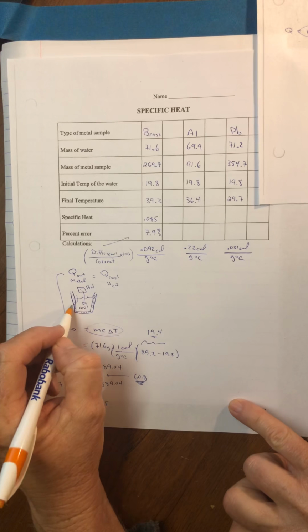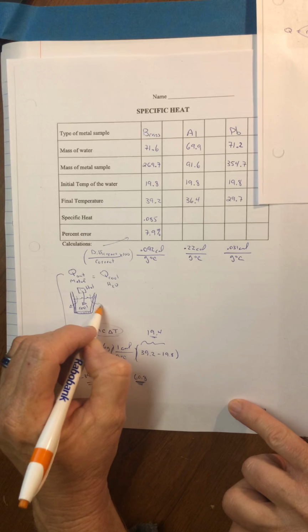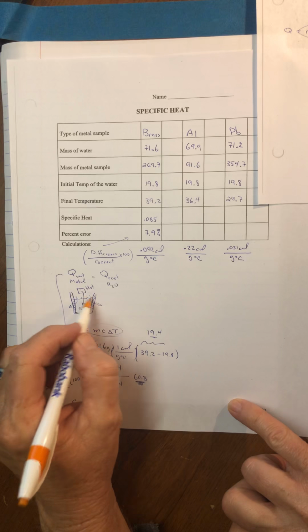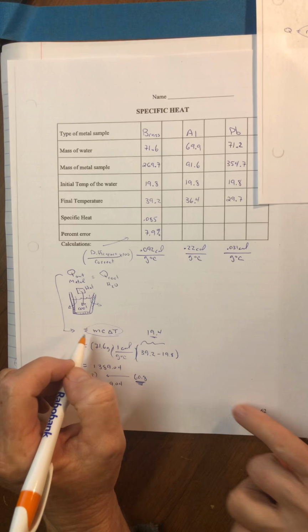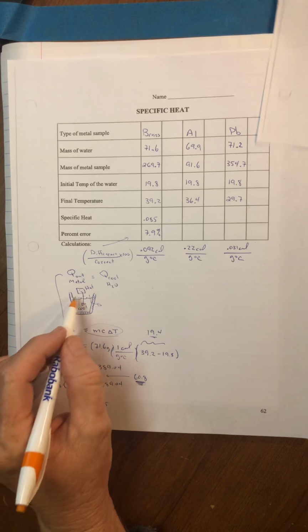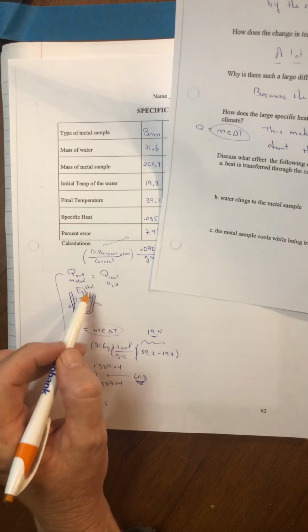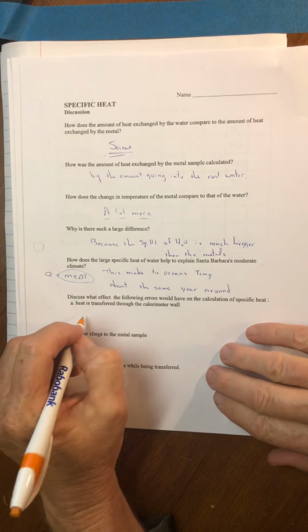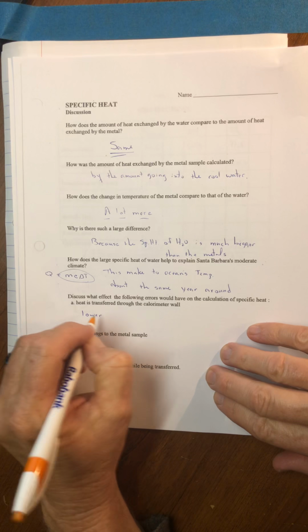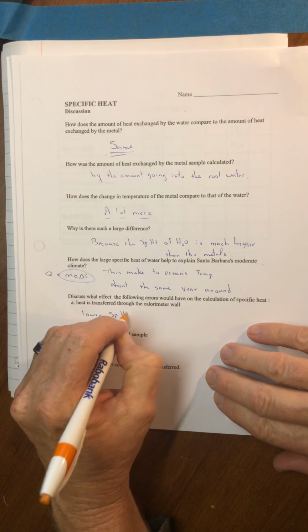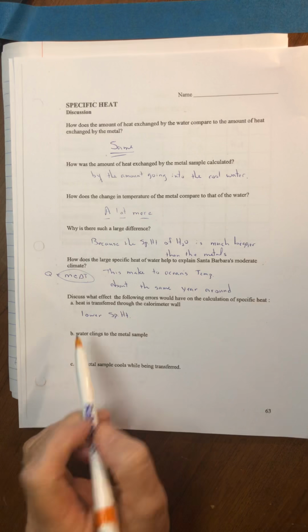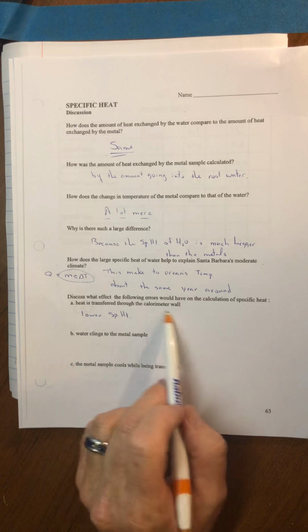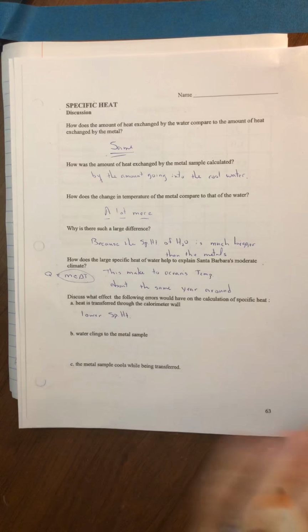And so if energy was leaking out and basically the hot metal was warming the room, that would come across as if there was less energy being stored in the metal, and so this would make a lower specific heat for the metal. See how the heat transfers through the wall. Again, to just make it look like it has less energy.